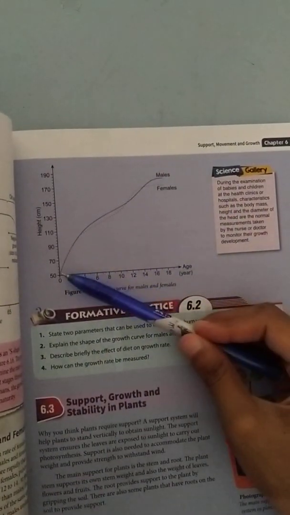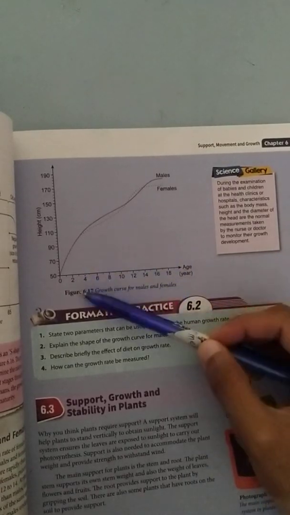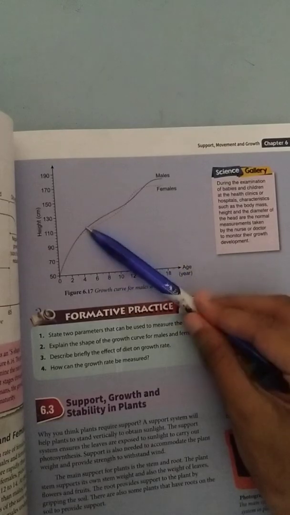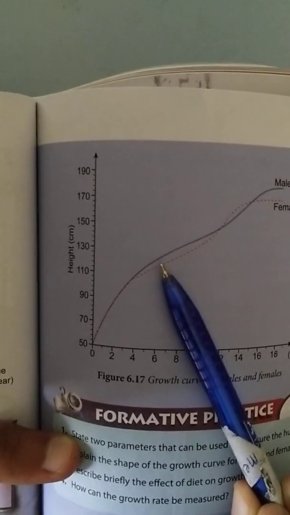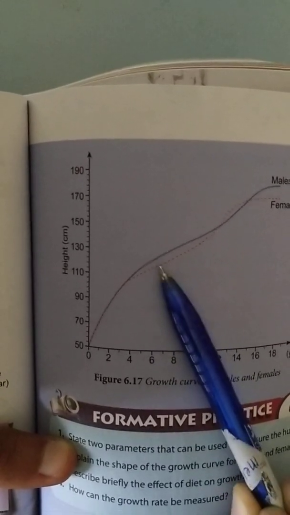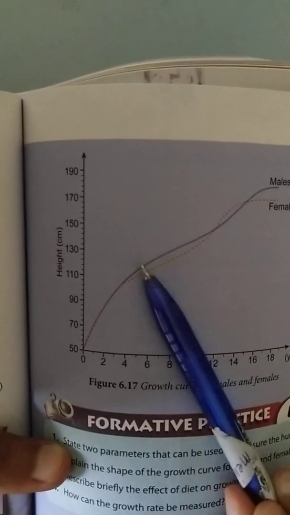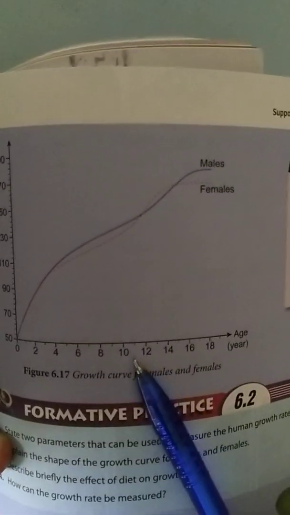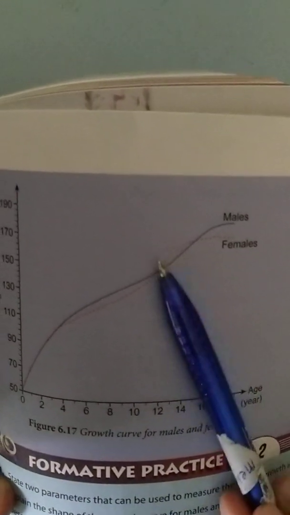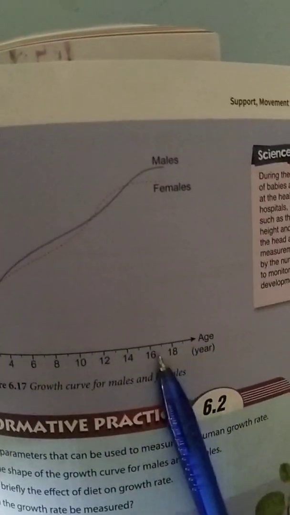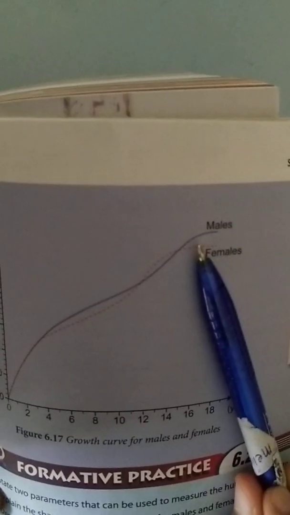Now when you compare between male and female, can you see that at the age of 2 to 6 years old, or 4 to 6 years old, the male, which is the blue line here, is more than the female, the dotted line? So during childhood, male will grow faster. But if you look at between the age of 12 to 16, who is growing faster? The female grows faster. And then if you notice 16 to 18, the male grows faster again. Okay?